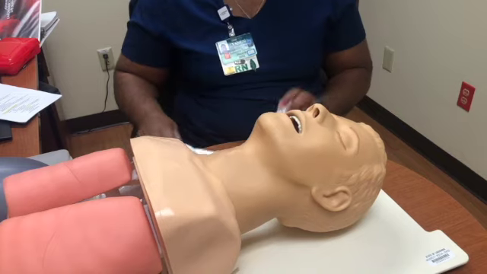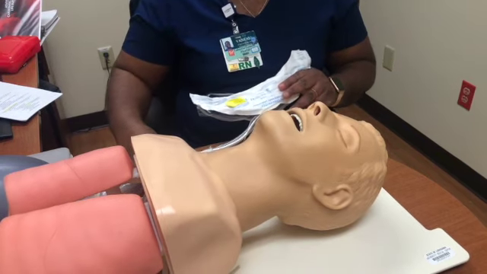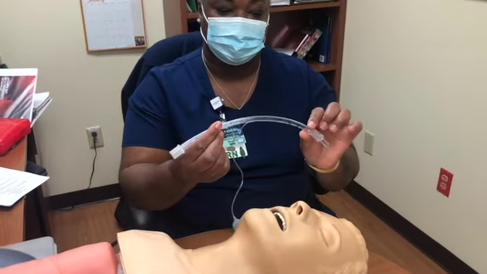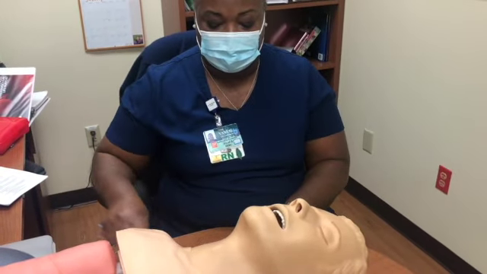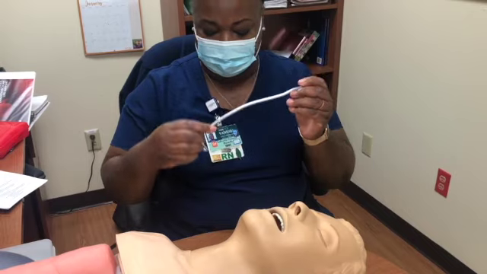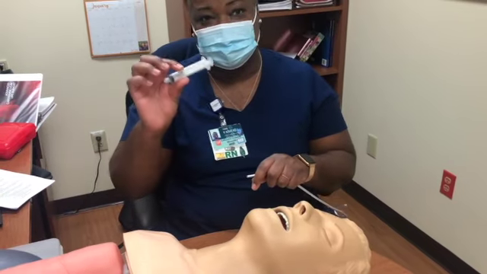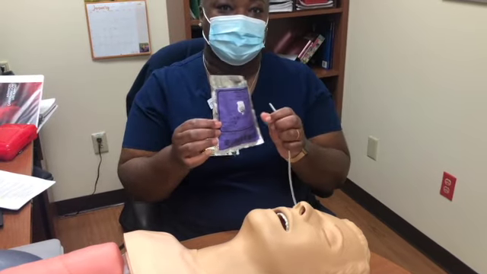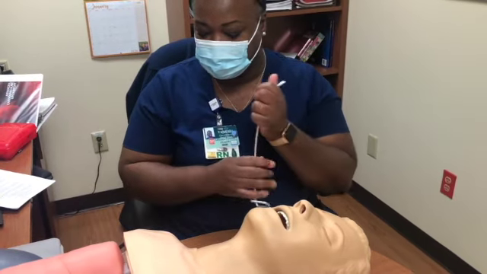When you're assisting with intubation, you would need to gather some supplies. You would need an ET tube. The physician will tell you the size. You'll need a stylet, 10 cc syringe, CO2 detector, and some lubrication.